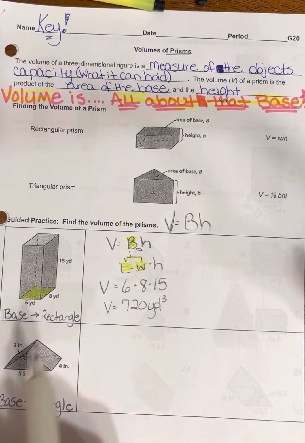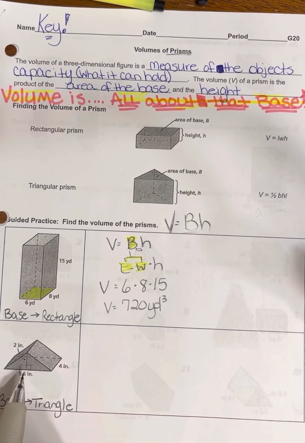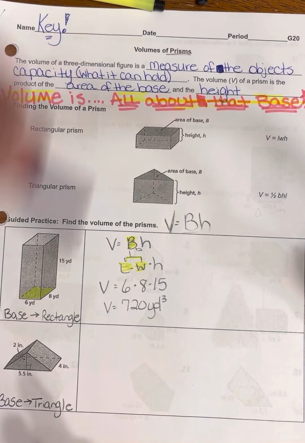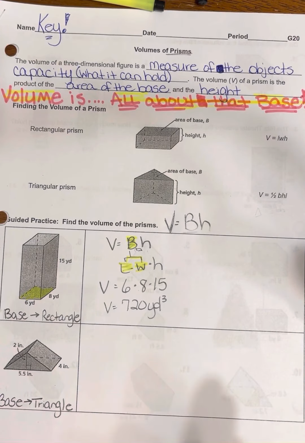Our base is a triangle now, even though that is actually sitting on one of the sides. A lot of times you want to think that the base is the part that's sitting on the ground. That's not the case. The base is going to be the 2 ends that are parallel to each other.